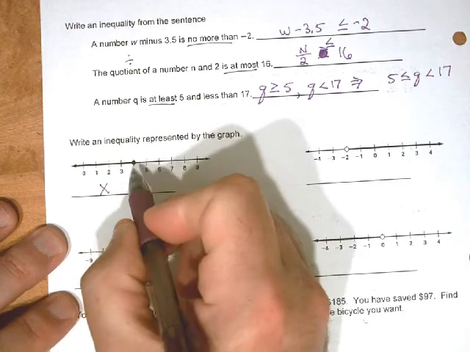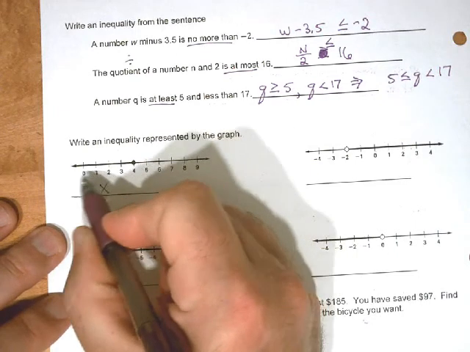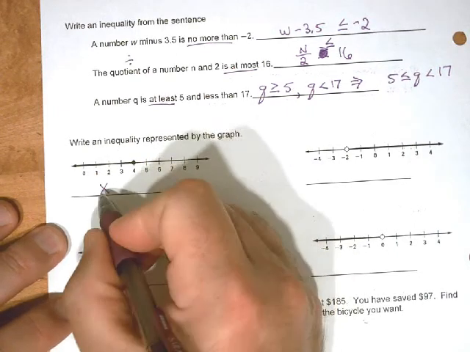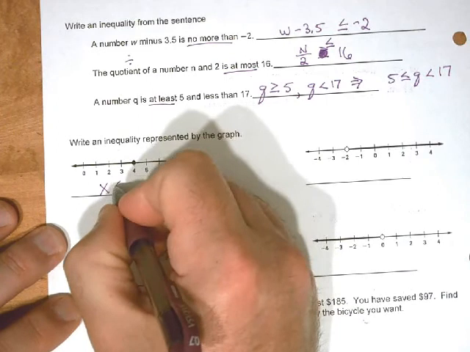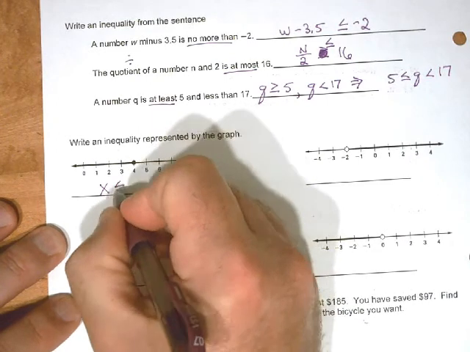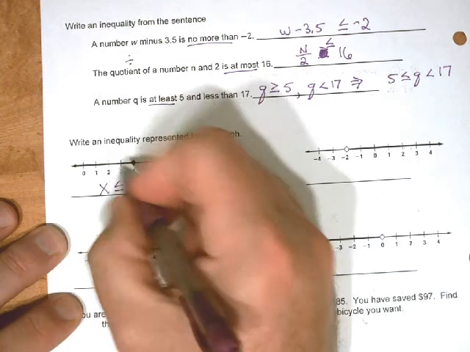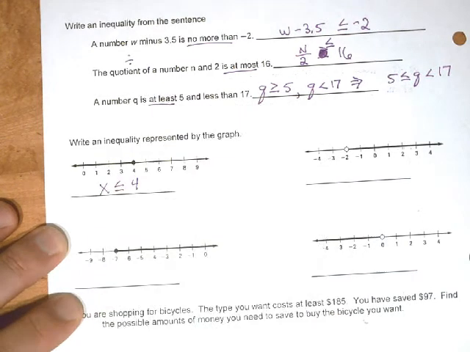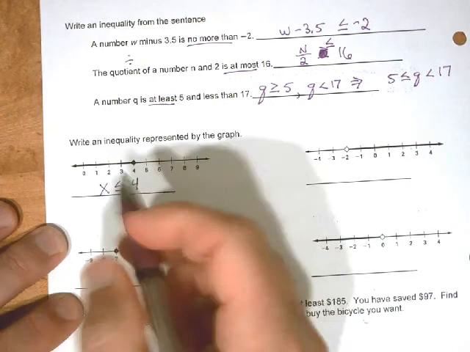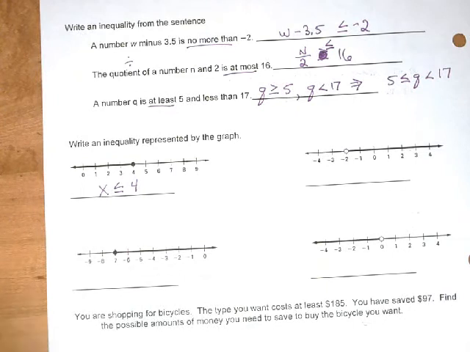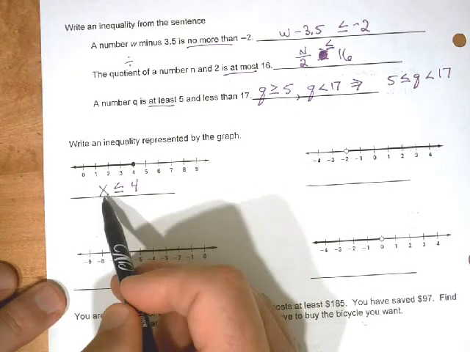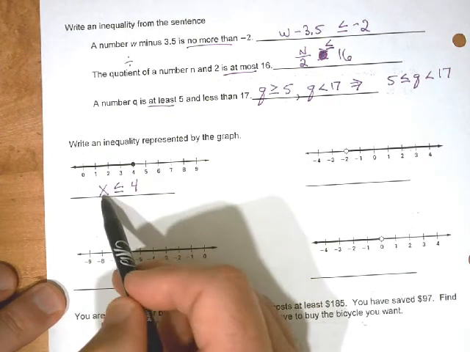We'll use x, though you could use any variable. We put that variable down first. So x, and here we're looking at smaller numbers. So x is going to be less than, and the filled-in dot is our equal sign, less than or equal to 4, because that's where the dot is.